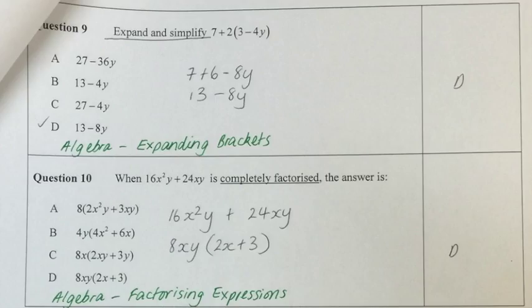Question 9, expand and simplify. 7 plus 2, brackets, 3 minus 4y, close brackets. Okay, so if we expand that out, we've got 7 plus, it's 2 times 3, which equals 6, minus, well, and then it's minus 4y times 2, so that equals minus 8y. So what we're left with is 7 plus 6 minus 8y. So we can put the 7 plus 6 together, so it's 13 minus 8y. So our answer is D for question 9.